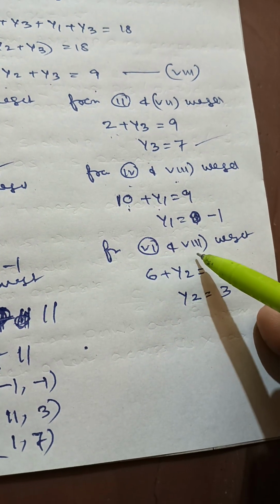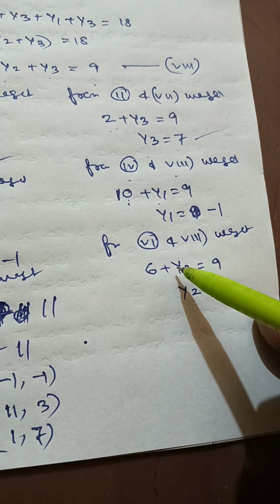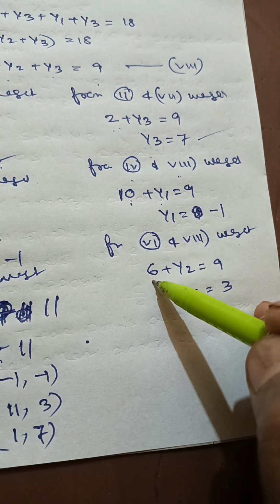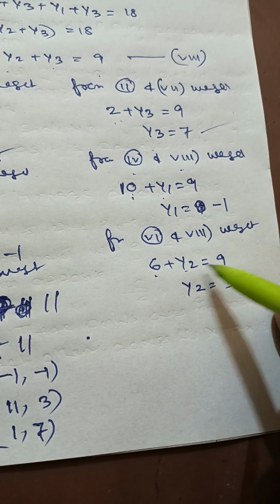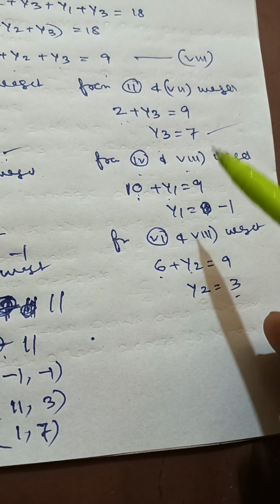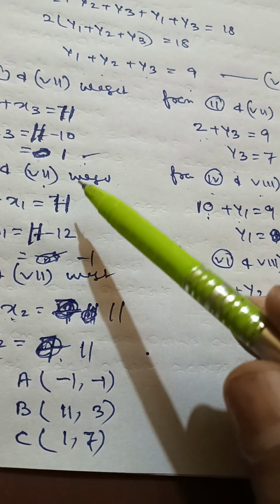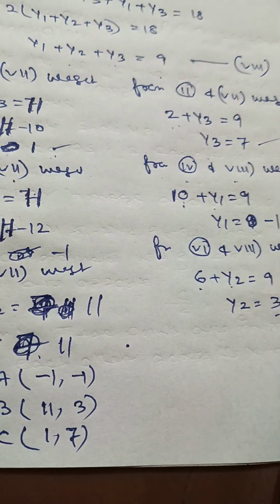Similarly, from 6 and 8, in 6 it was y1 plus y3 is 6. That's why I have written y2 remains the same, that is equal to 9. So y2 equal to 9 minus 6 is 3. So thus we have found the values of x1, x2, x3, y1, y2, y3.